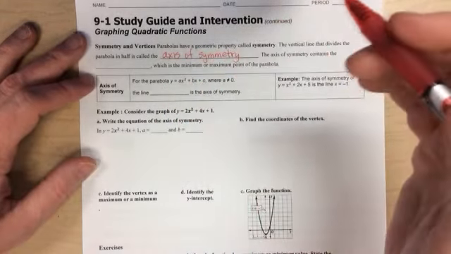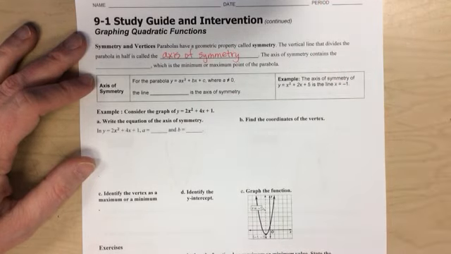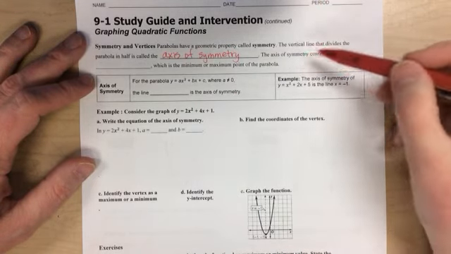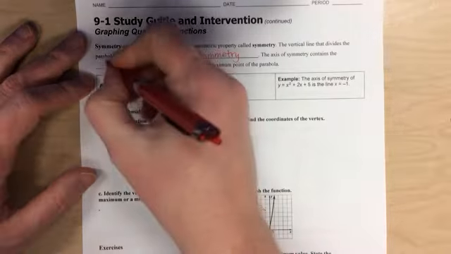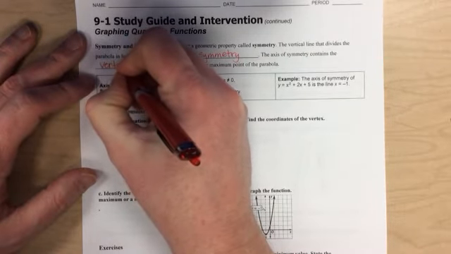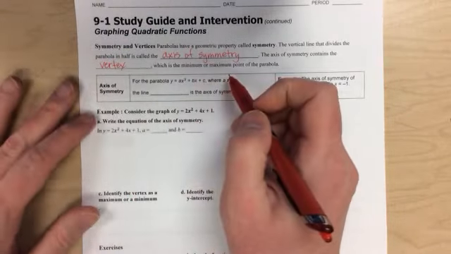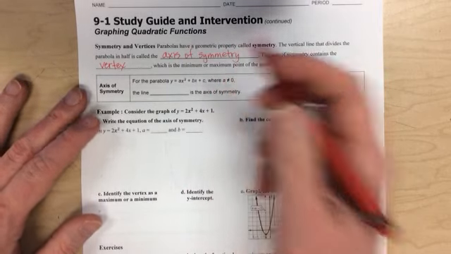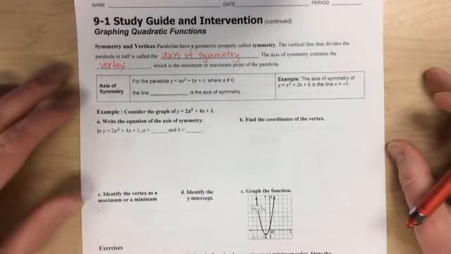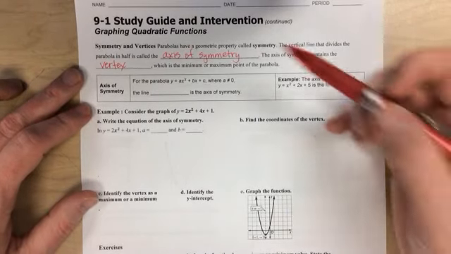And if you'll remember from the examples on the other page, you could draw a line down the middle that kind of splits it in half. The axis of symmetry contains the vertex, which is the minimum or maximum point on the parabola, depending on which way it opens. Okay? So let's talk about the axis of symmetry.